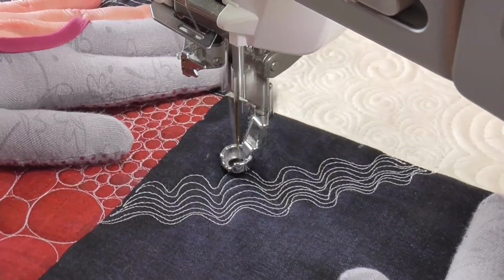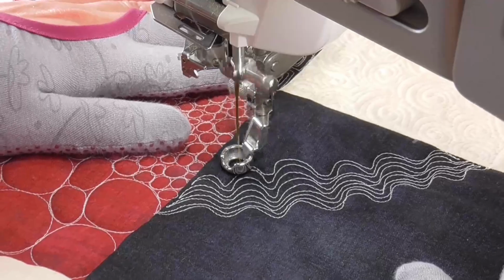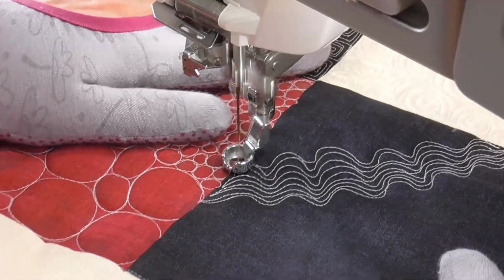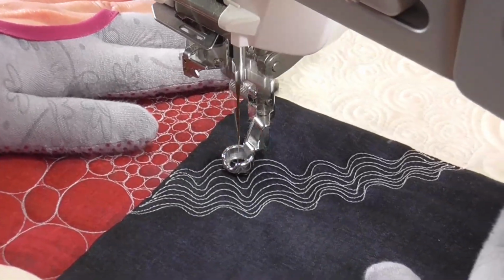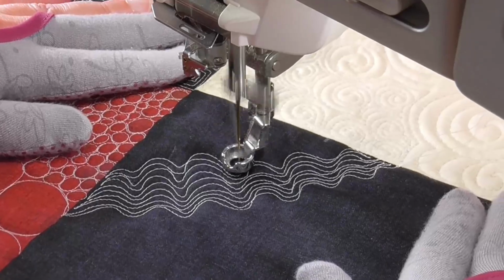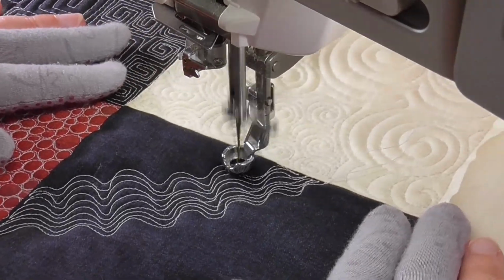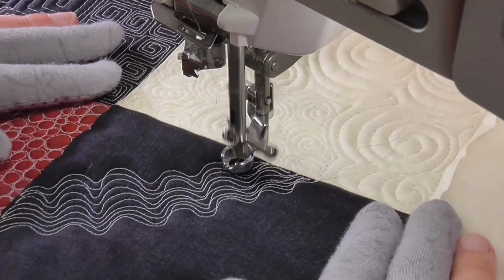With the wavy lines, I assume it will be very difficult to keep the spacing always uniformly dense, but it will add only to the interest here. So I actually like it.